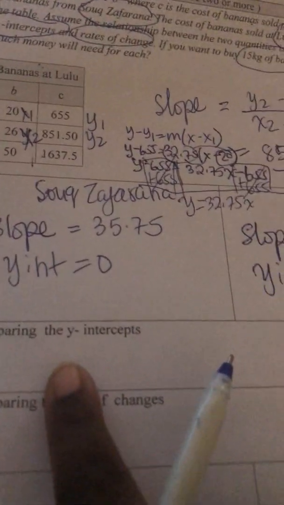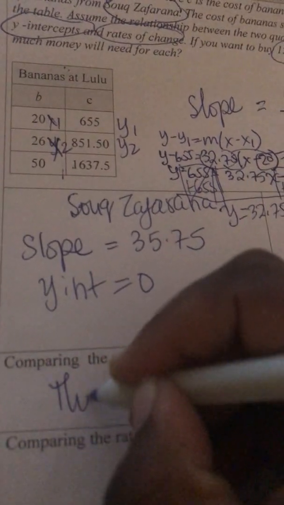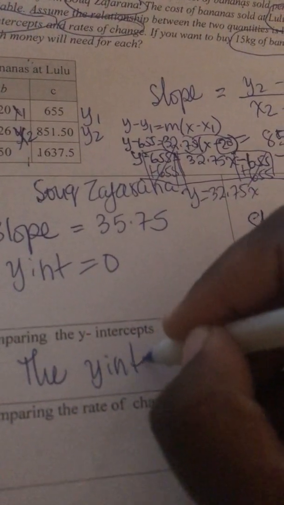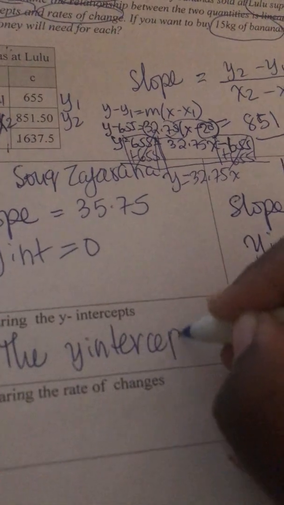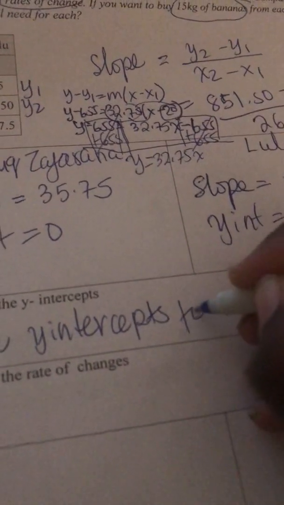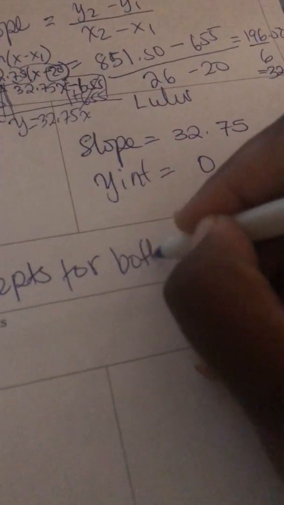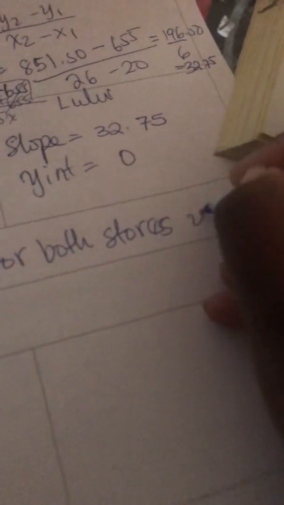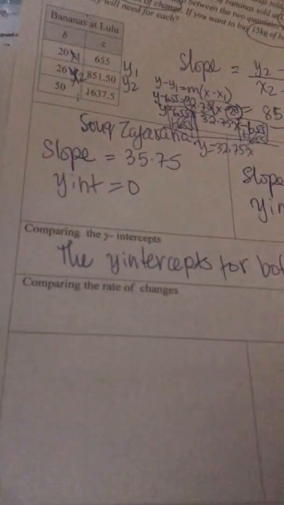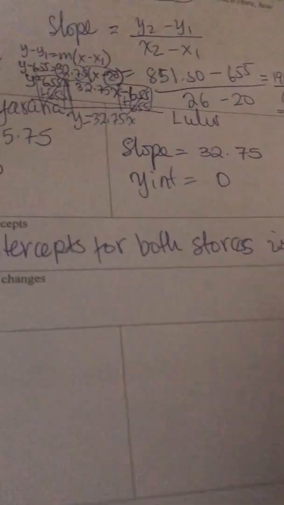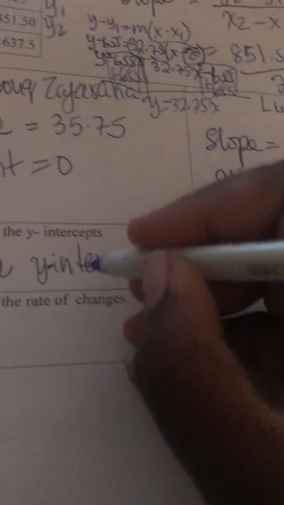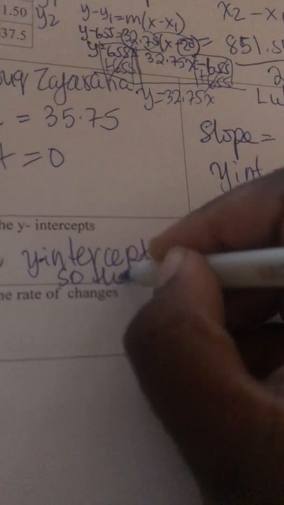So now I want to compare the y-intercepts. I will say the y-intercepts for both stores is 0. Kalas. Because 0 equals 0, they are the same. Okay? So they are equal.